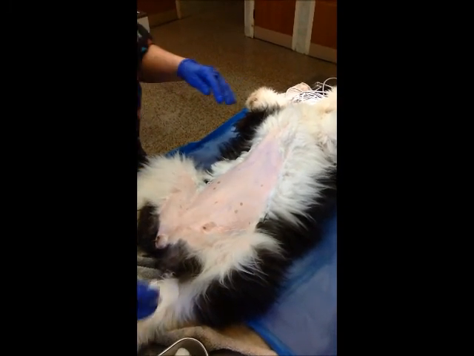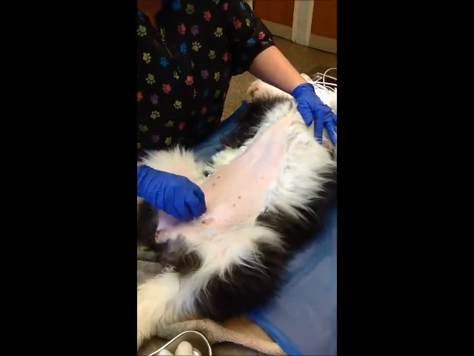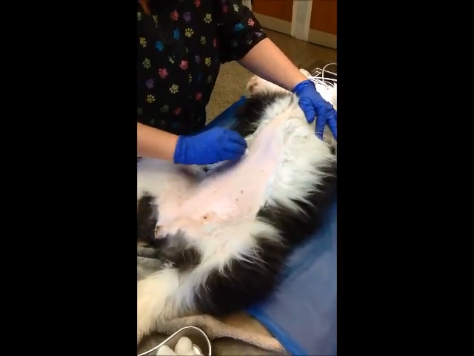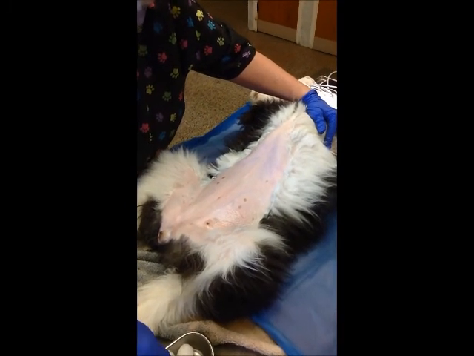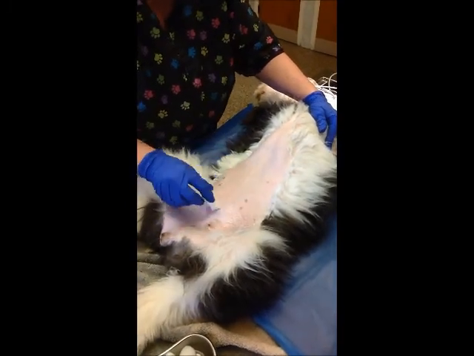Measurements. And then here we do another scrub in the OR, so she will be scrubbed again once we're transported.